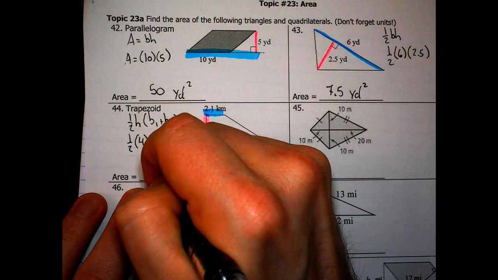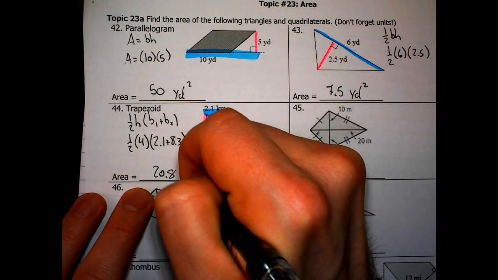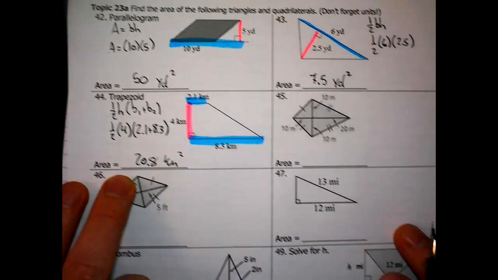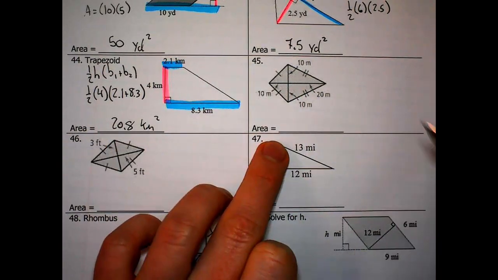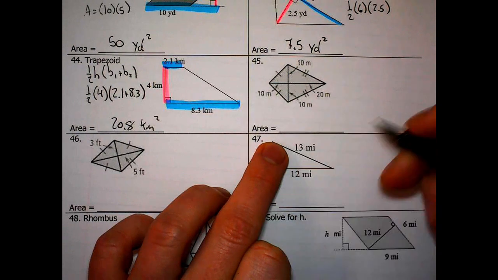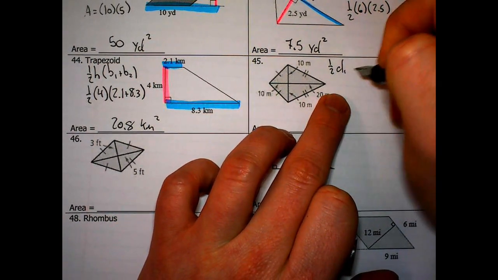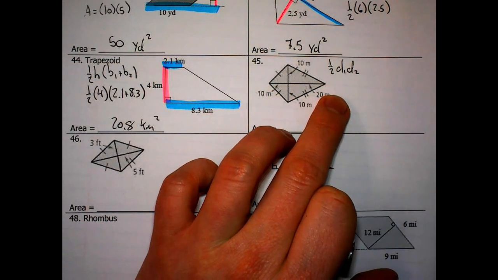Throw those into a calculator and get 20.8 kilometers squared. 45. This is a kite. The formula for the area of a kite is 1/2 diagonal 1 times diagonal 2.